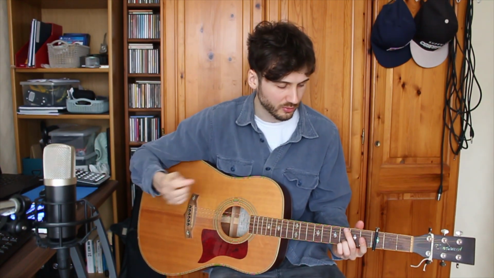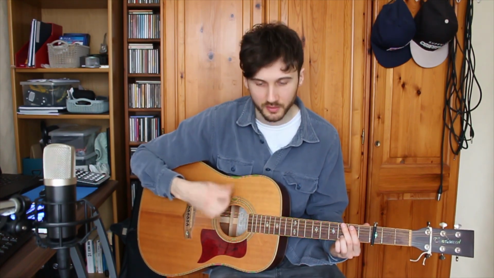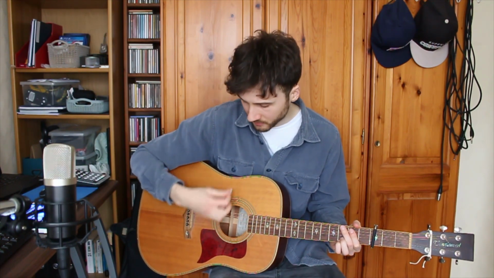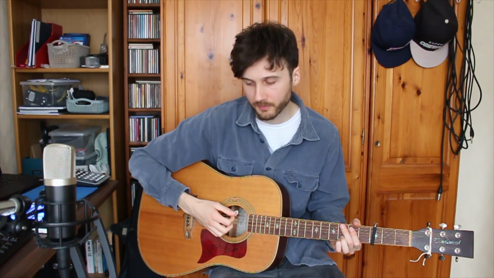The second strum pattern will be a split strum pattern between two chords. So the whole strum pattern in total will be down, down, down, up, down, up, down, down, down, up, down, up.